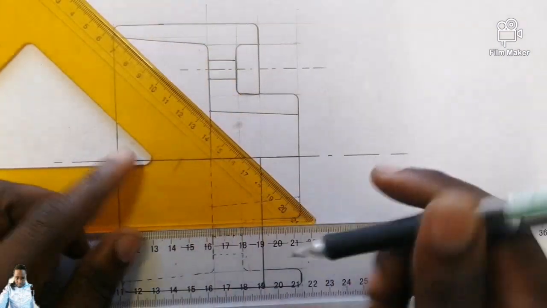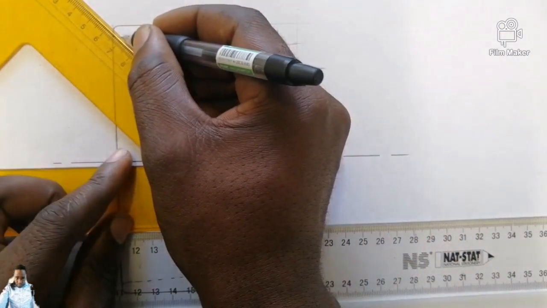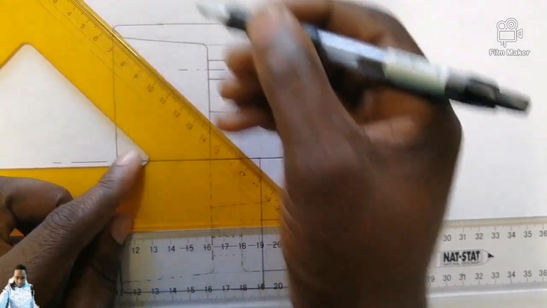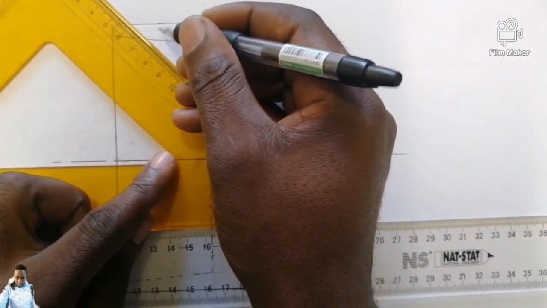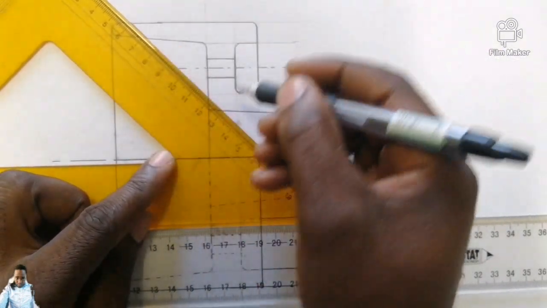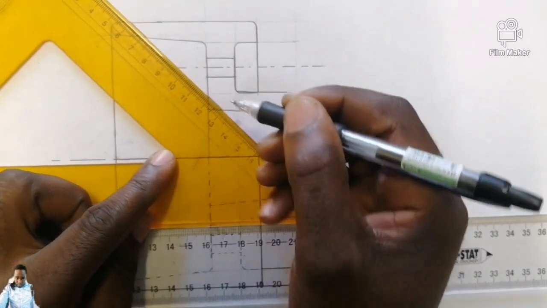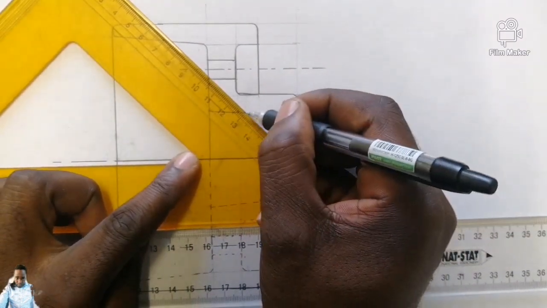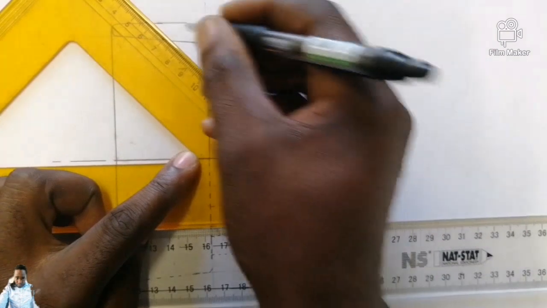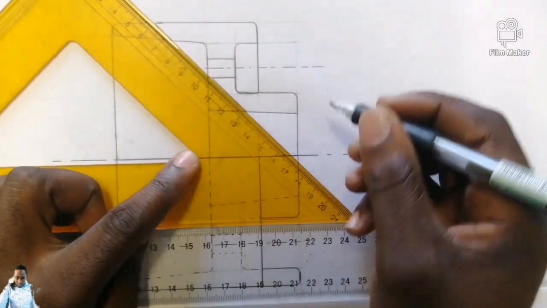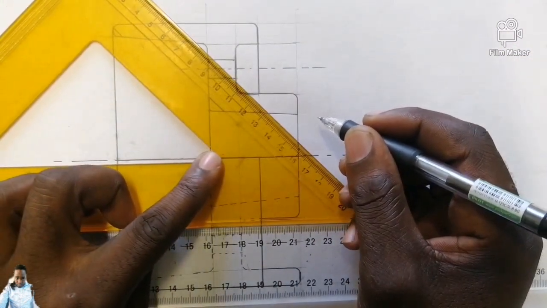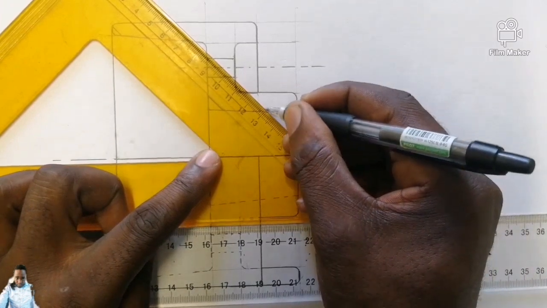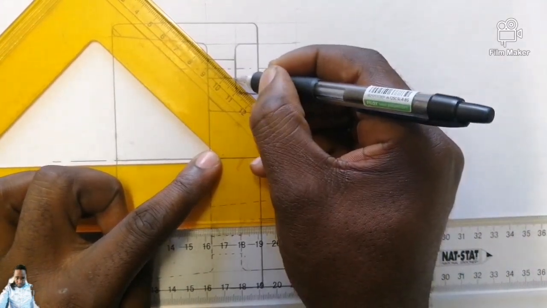Remember, using 45 degrees, at an angle of 45, equally spaced. You can now section here. There you go.